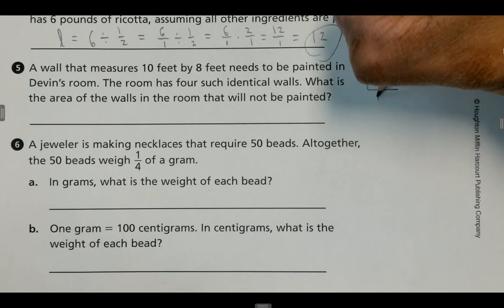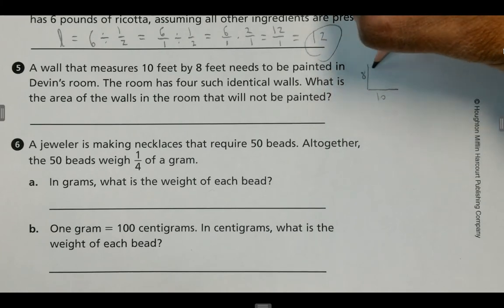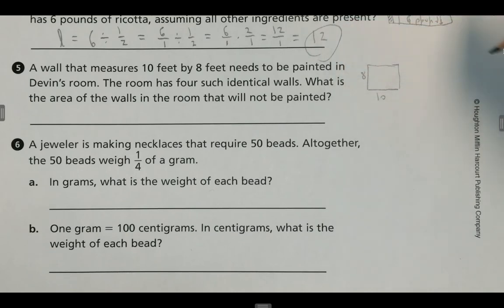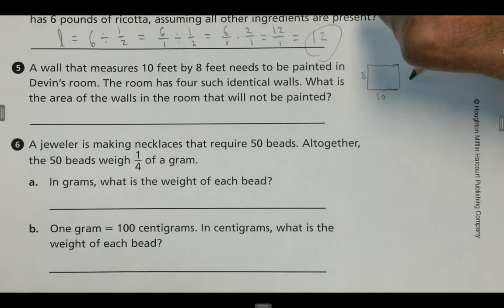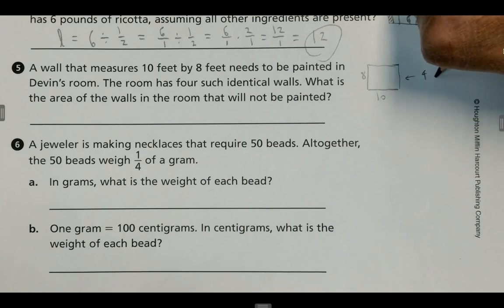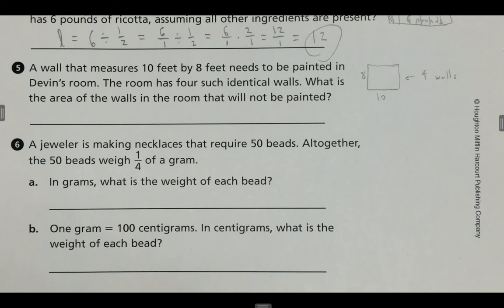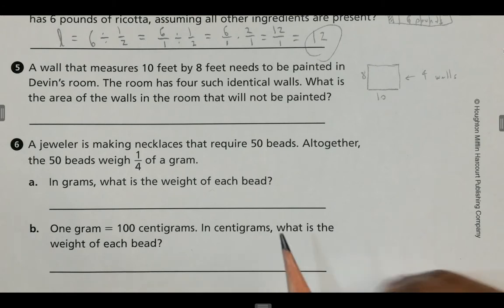Let's say that it's 10 feet by 8 feet. And you've got 4 of these. 4 walls. What's the area of the walls in the room that will not be painted? I'm kind of stuck on this one, guys. Let's come back to it in a minute.